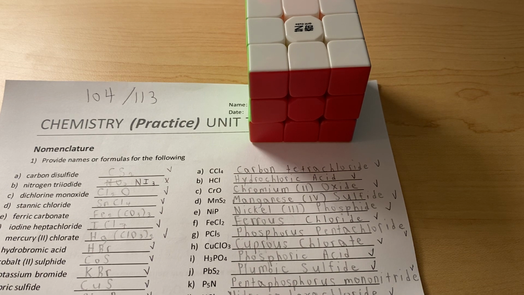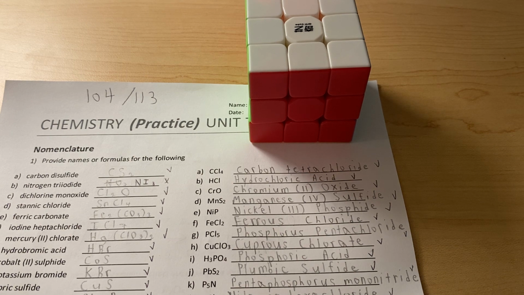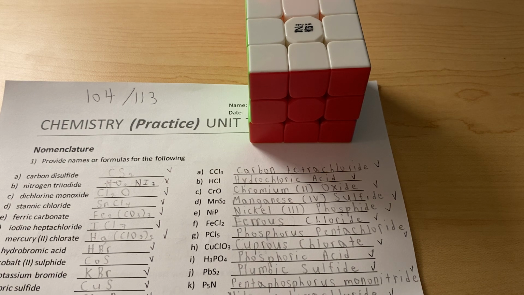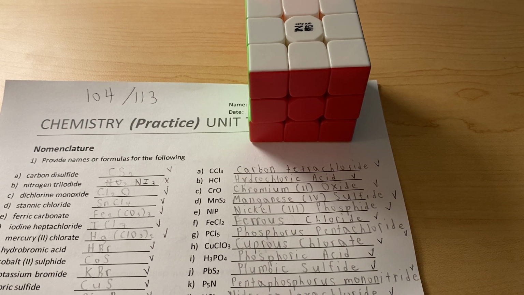There are 2 sulfurs, so that means it's going to have a 4 minus. The options for manganese are 4 plus and 2 plus. So which charge do you choose for manganese? Obviously the 4 plus, because 4 plus and 4 minus cancel each other out. So you write manganese, and then in the brackets you put 4 in Roman numerals, sulfide.